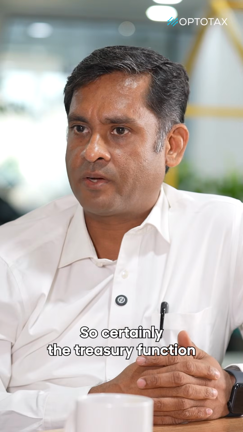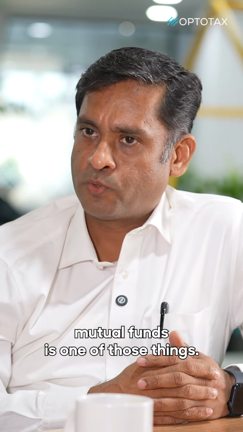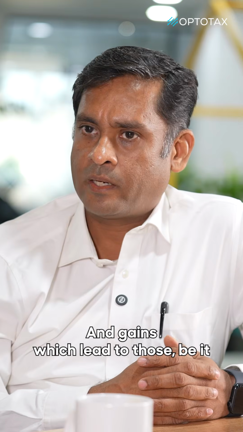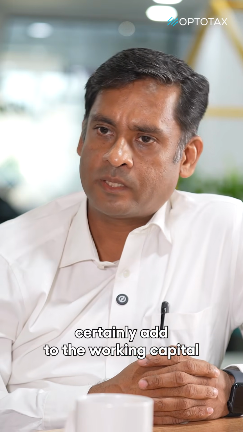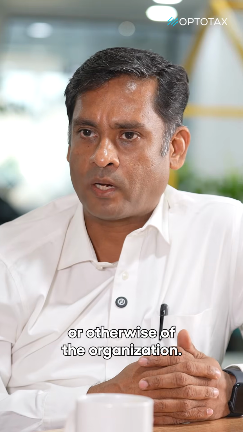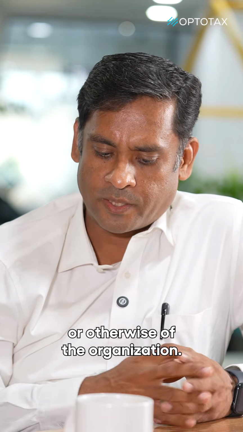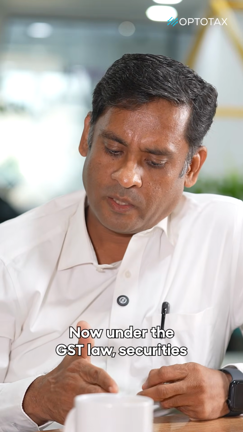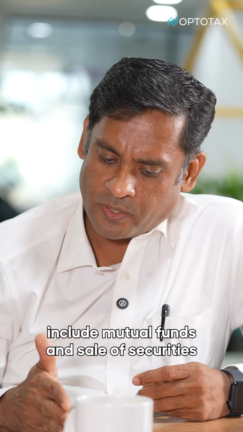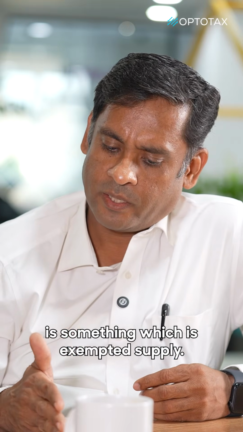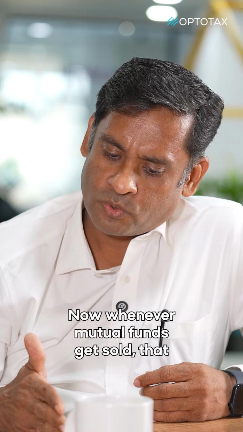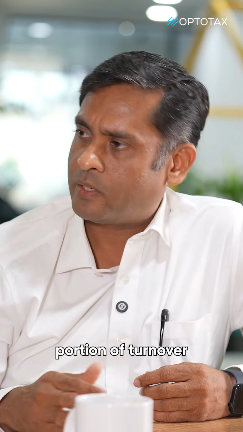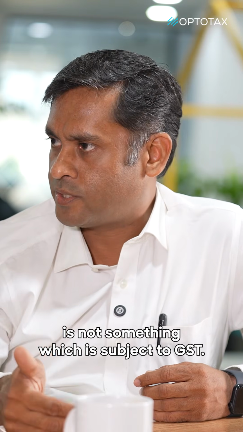So certainly the treasury function for companies perform investments, and investments in mutual funds is one of those things. And gains which lead to those, be it surplus or otherwise, certainly add to the working capital or otherwise of the organization. Now, under the GST law, securities include mutual funds, and sale of securities is something which is exempted supply. Now, whenever mutual funds get sold, that portion of turnover is not something which is subjected to GST.